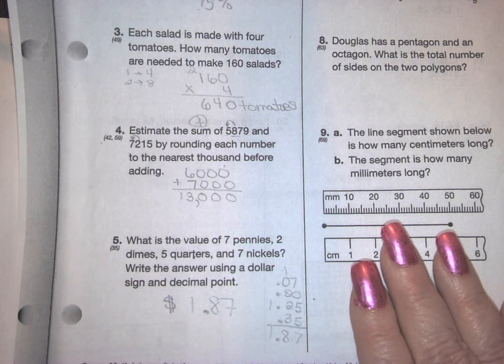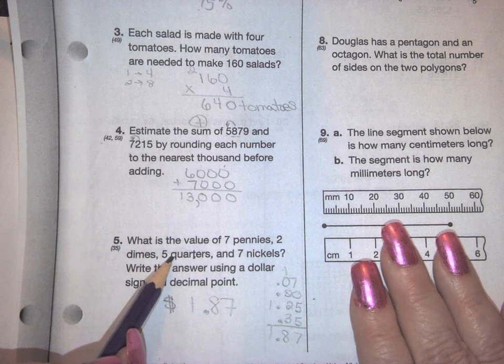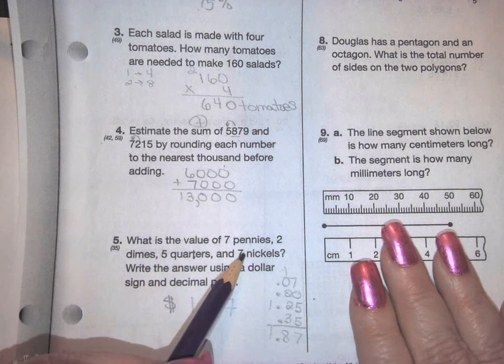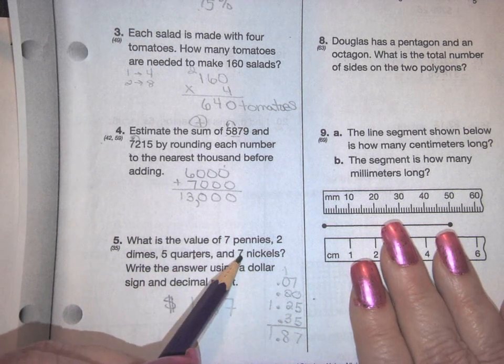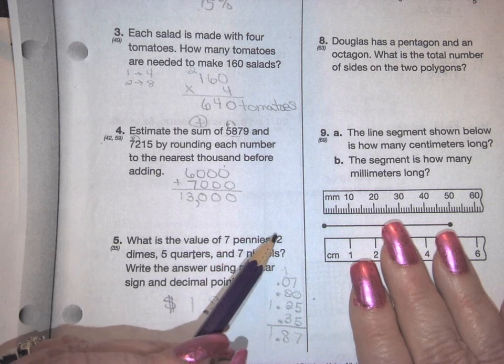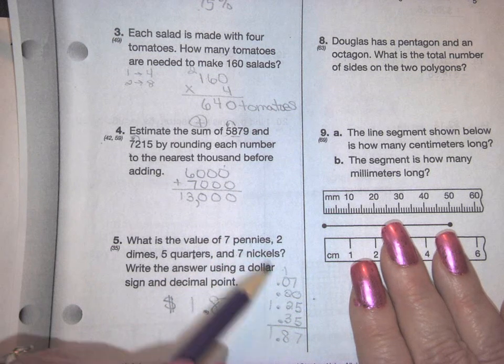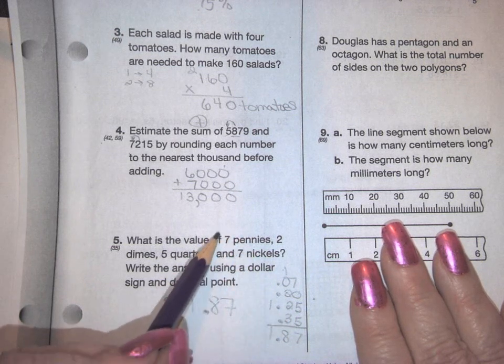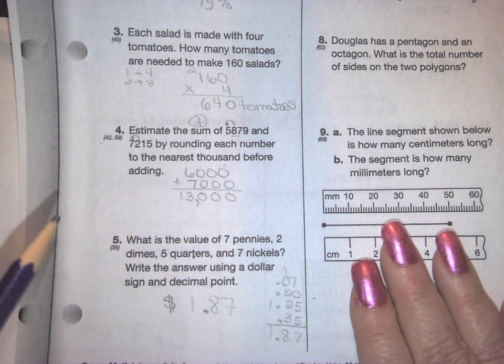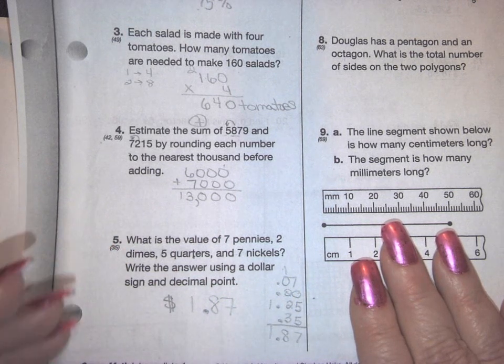Remember, you can check it again if you want to. You can start with the quarters, $1.25, and then those 7 nickels, 35, 45, 55, 65, 2 dimes, 75, 85, and then the 7 pennies. We'll get you that $1.87. Just check your work when you're doing that. Make sure that it's coming out the way you should.